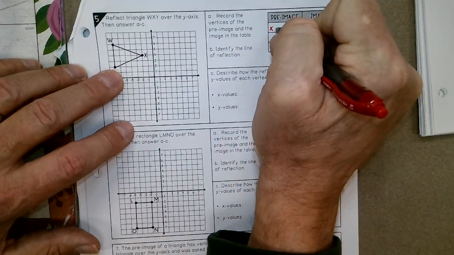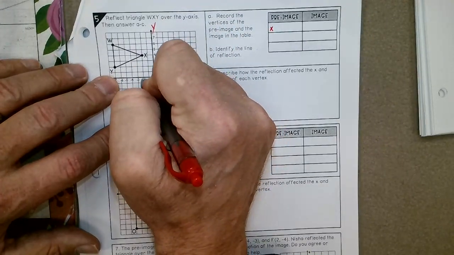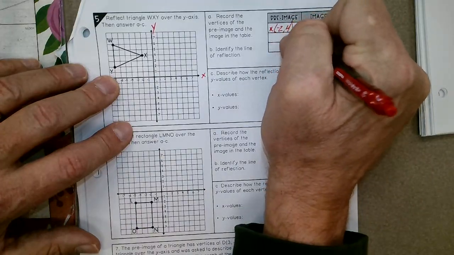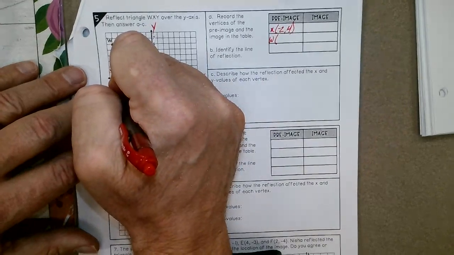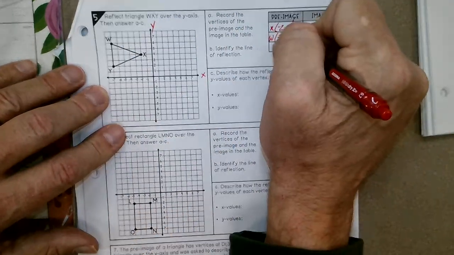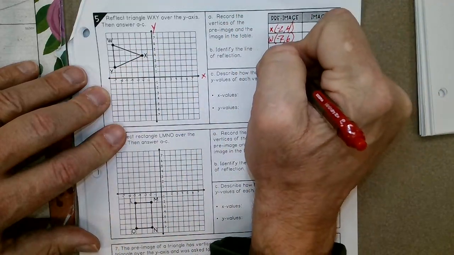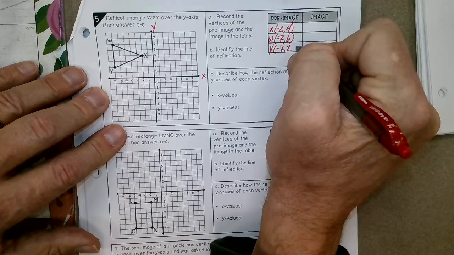So X, remember this is X, this is Y. X is -2 and 4. W is -7 and 6. Y is -7 and 2.